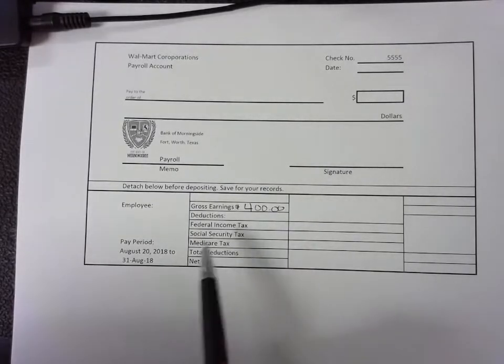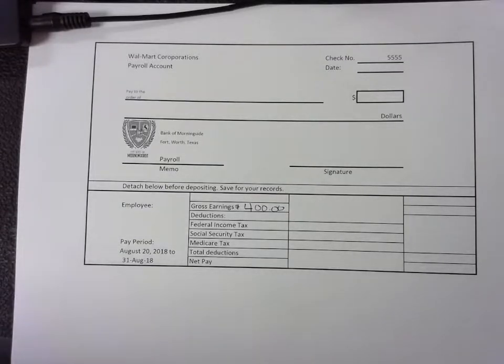So the first deduction is federal income tax. Well, Ms. Turner, what is federal income tax? Federal income tax is the amount of money that the government takes out of your check, and it helps the government function. So the government takes money out of your check. This is what helps our military, our offices, our political offices and things like that. It's a lot that our federal income tax does, but the smallest thing or the easiest way I can say is it helps our government function.